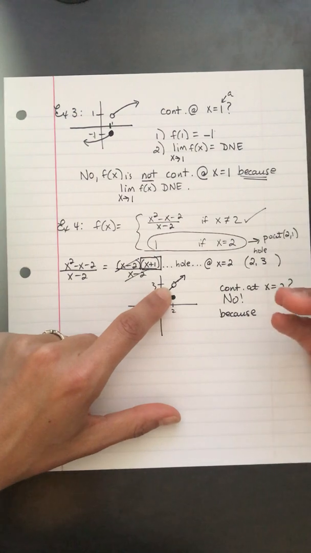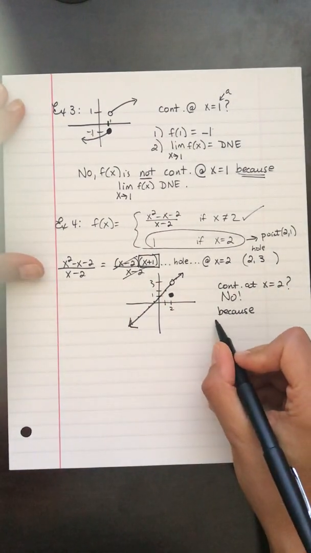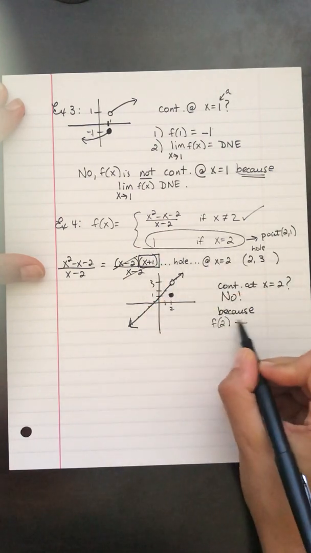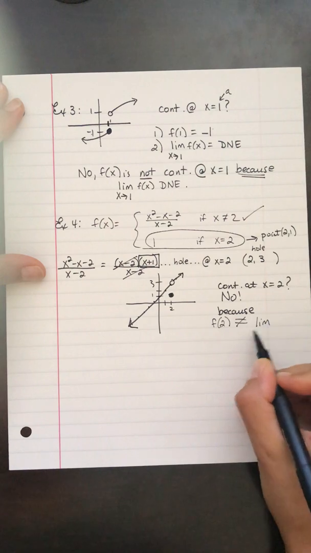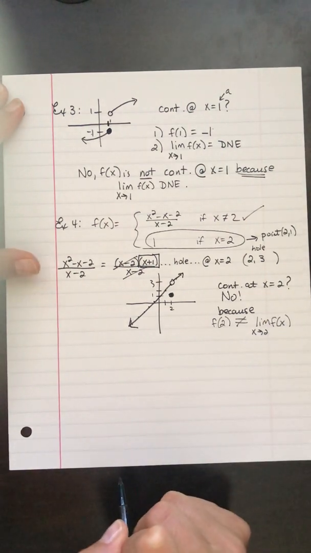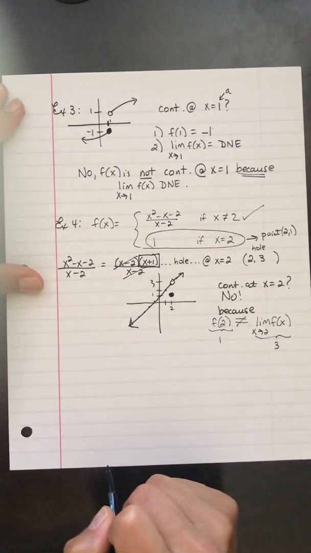So the limit exists. The issue is criteria 4, because the function value f of 2, which was equal to 1, was not equal to the limit as x approaches 2. Okay? The limit was 3. The function value was 1. Okay.